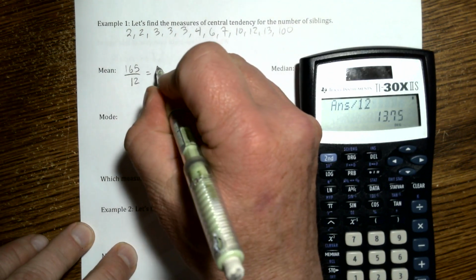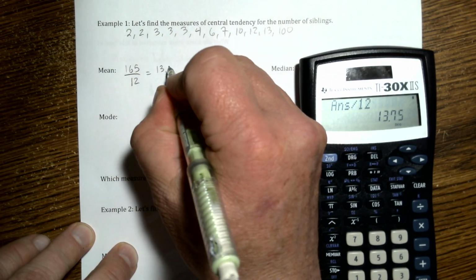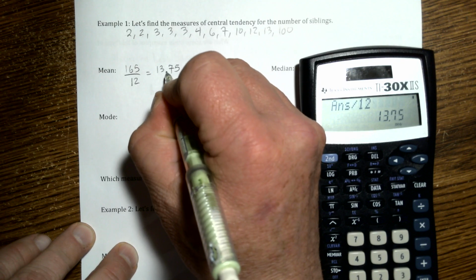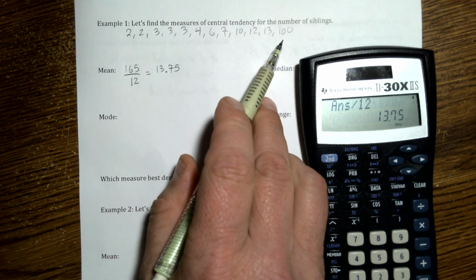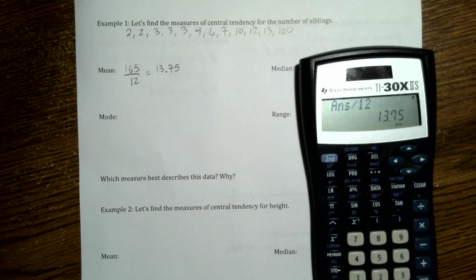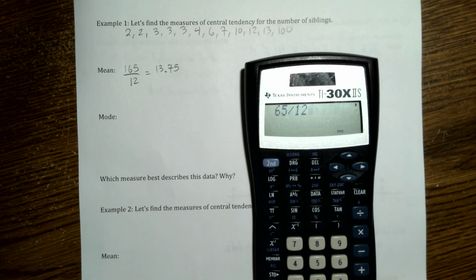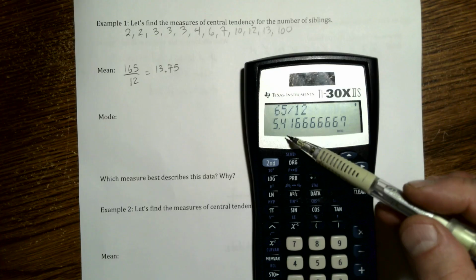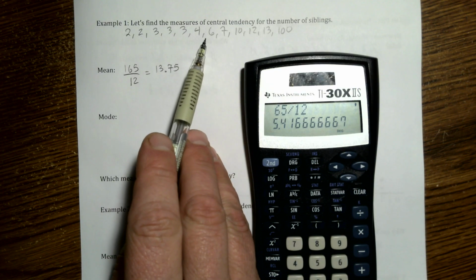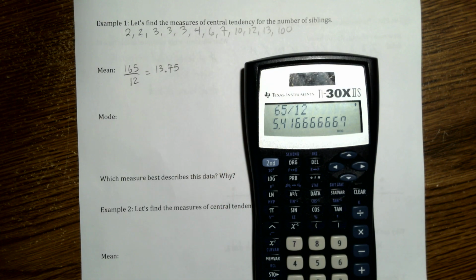Now I want to point out this 100 is really skewing the data. If we didn't include that, it would be 65 divided by 12, which would be 5.4, which would be somewhere here in the middle, right? So that 100 is really skewing that data.